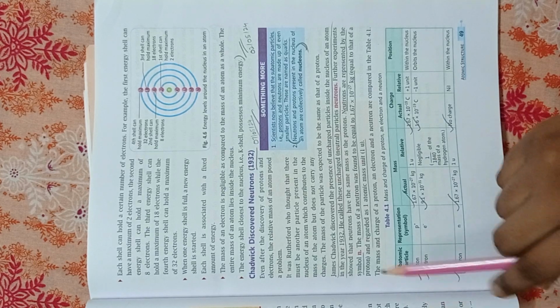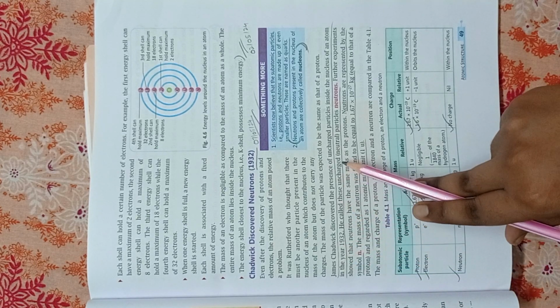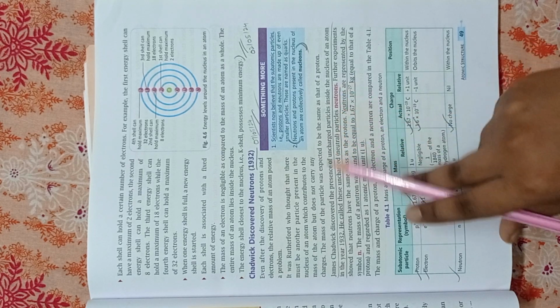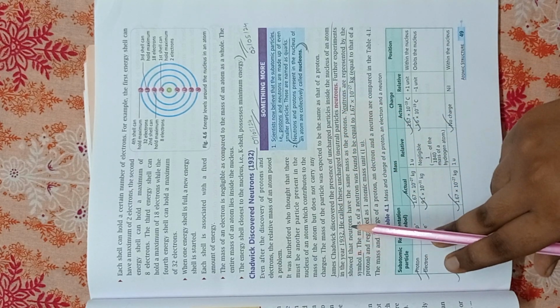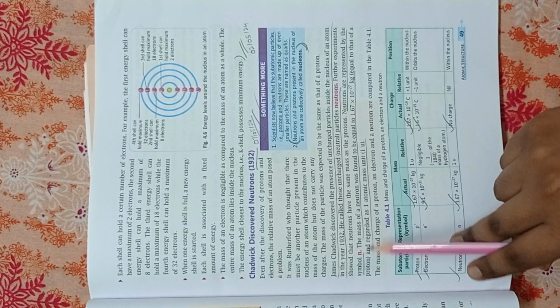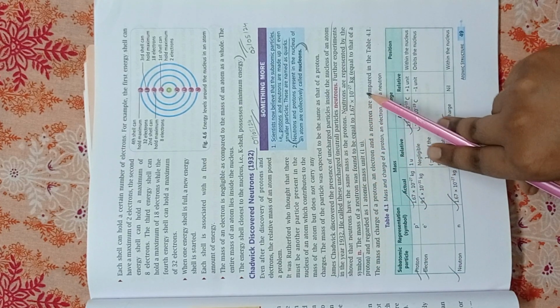This one is important. James Chadwick discovered the presence of the uncharged particles present inside the nucleus of an atom in the year 1932, and he called these uncharged particles neutrons. The symbol is n, and the mass is 1.67 into 10 to the power minus 27 kg.